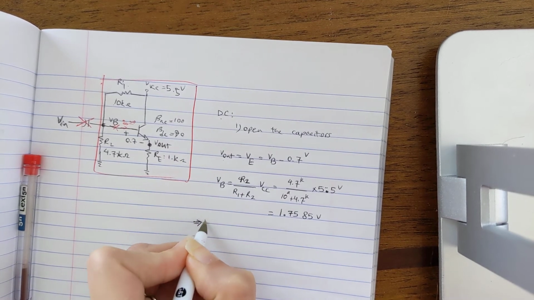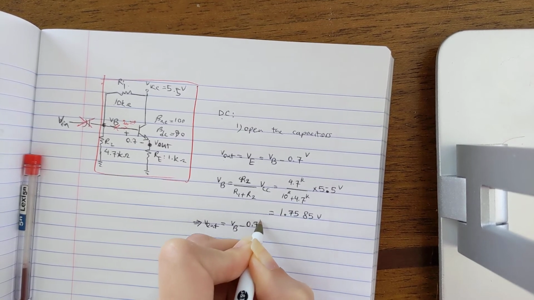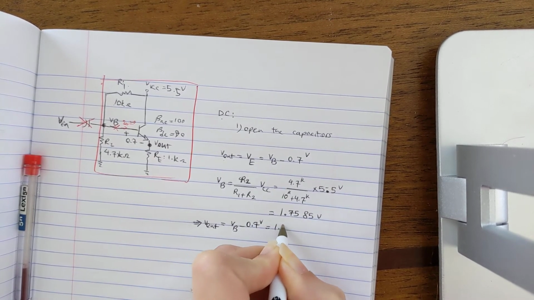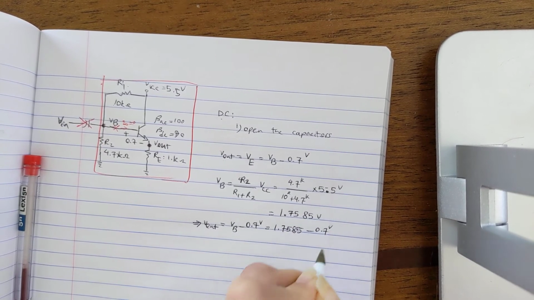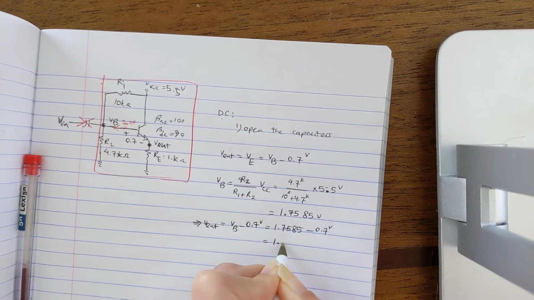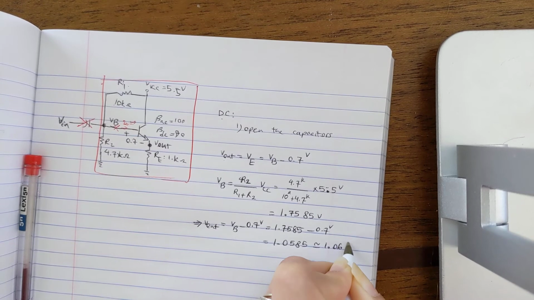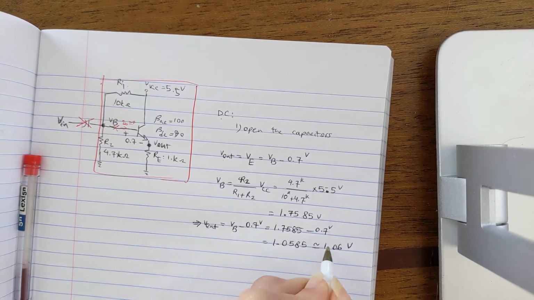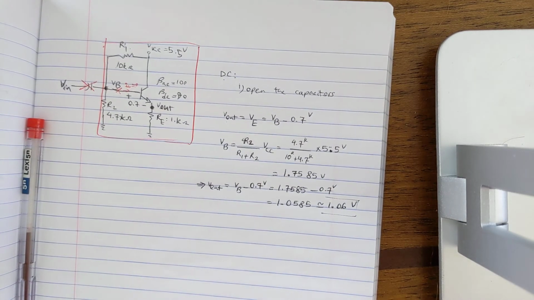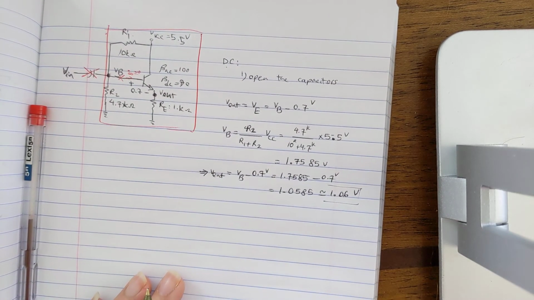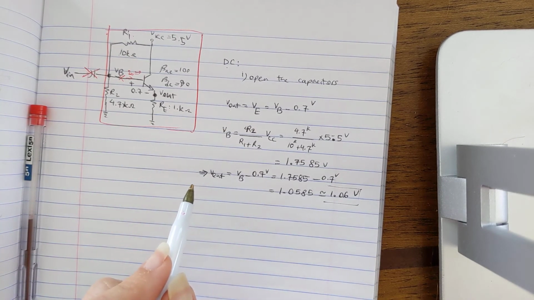So then V out in DC becomes VB minus 0.7 volt, which is 1.7585 minus 0.7 volt, becomes 1.0585 or 1.06 volt almost. So if you got this number or something close to it, you're good. Okay, this is question 2. Now we are done with this circuit. Now we are going to move on to question number 3.